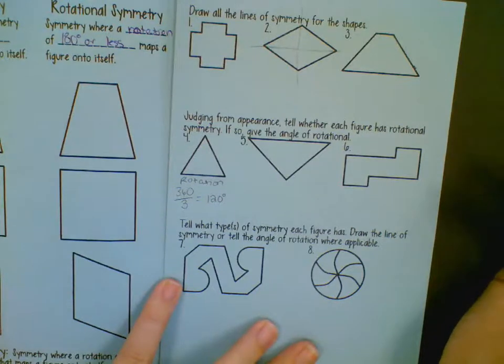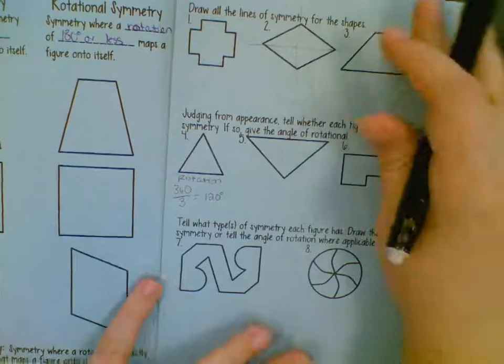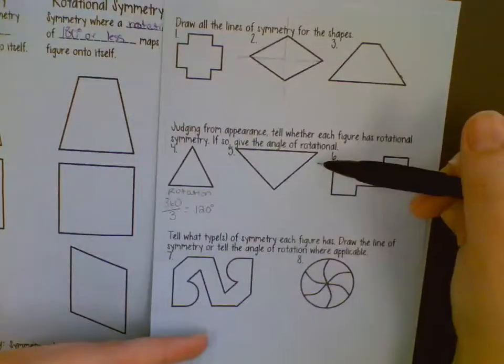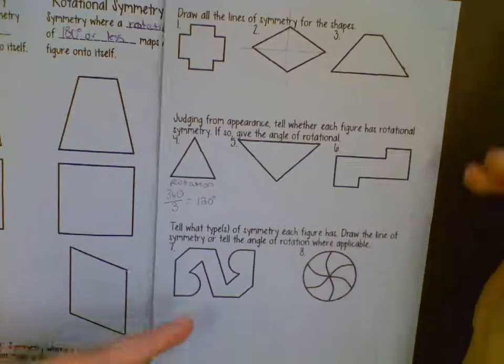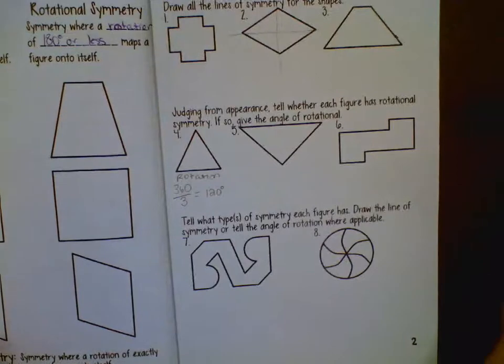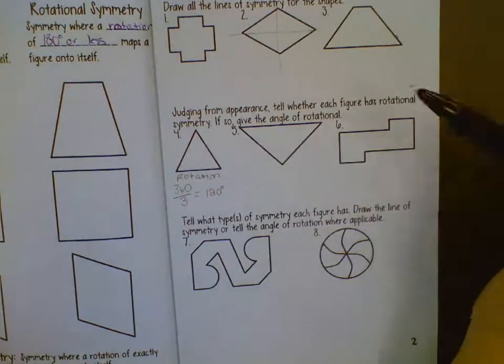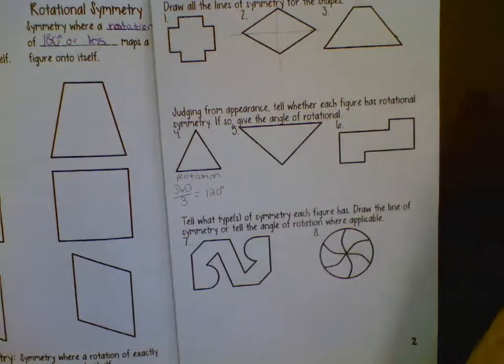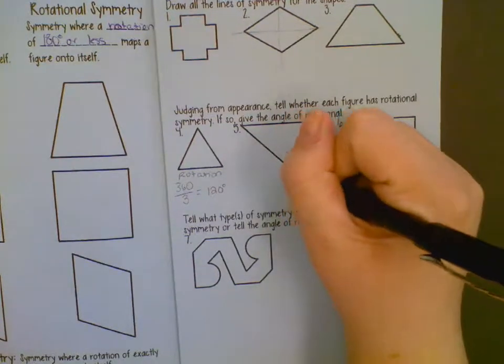As far as number 5 though, no matter what I do to turn this, it's never going to look like it did before because the pointy part was on the bottom with the longer flat side at the top. This one looks like isosceles. So to get it to be exactly the way it is right now, we'd have to spin it all the way around. So this would have no rotational symmetry.